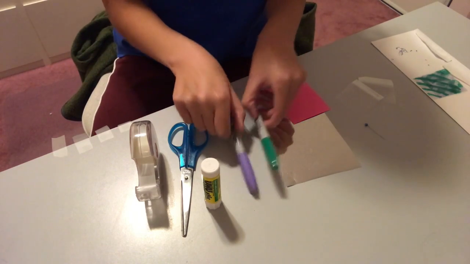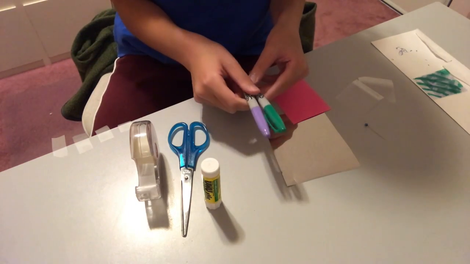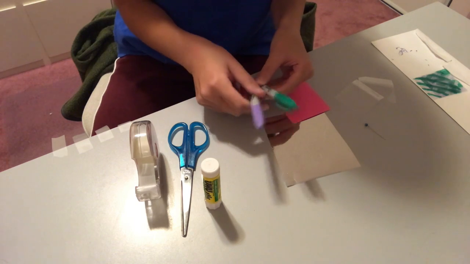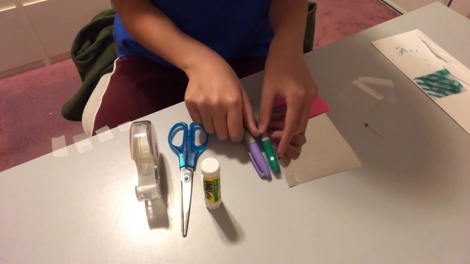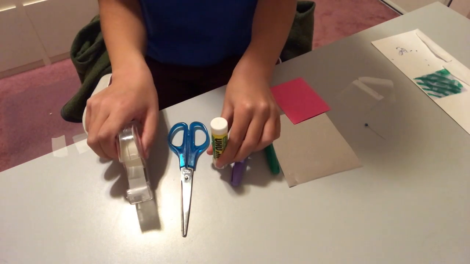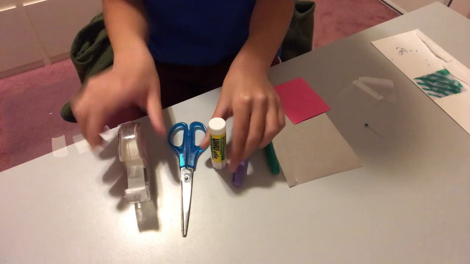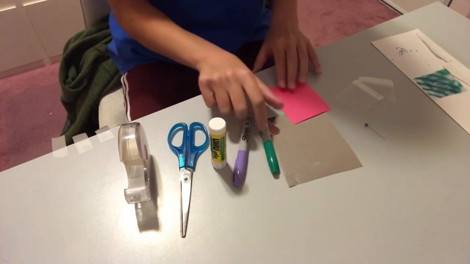And you need permanent markers to color. Make sure they're at least 2 different colors. The more the better, you can make it more colorful. And you'll need some tools like glue, tape, and scissors. So let's get started.